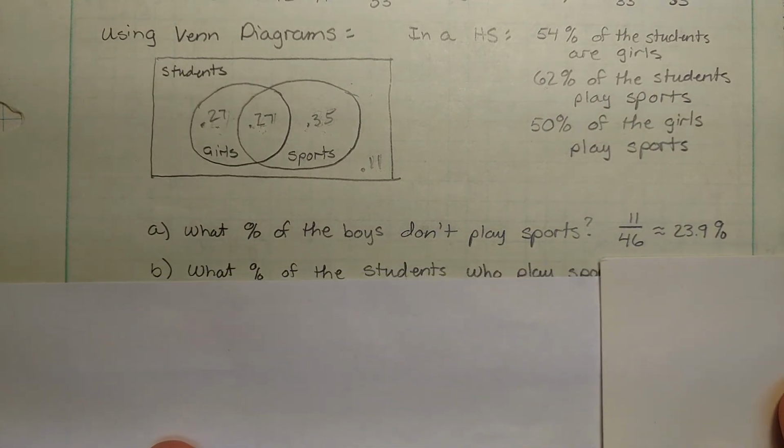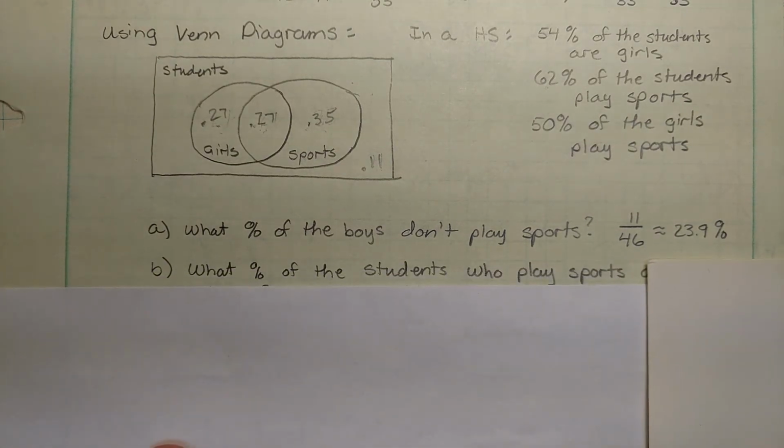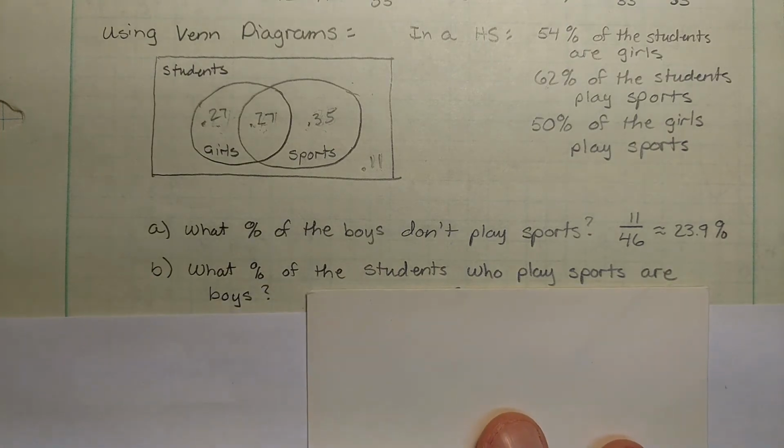Now, part B says, what percentage of the students who play sports are boys?